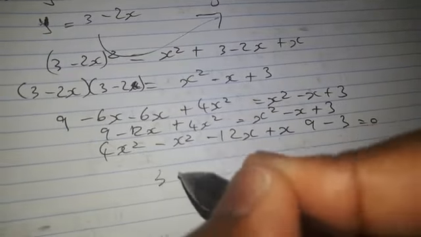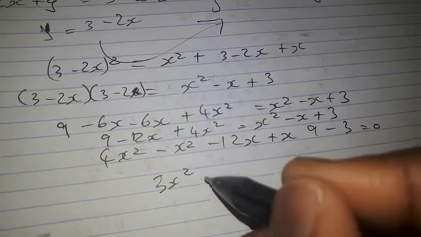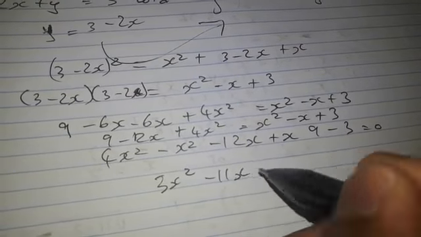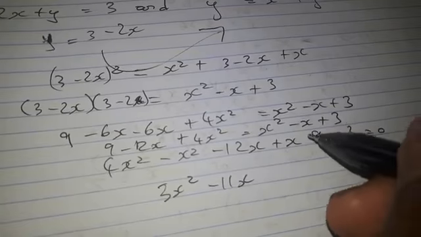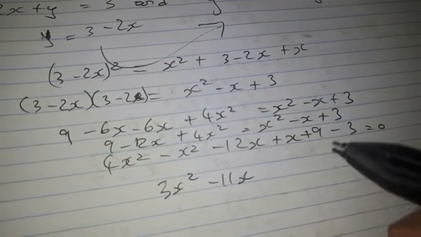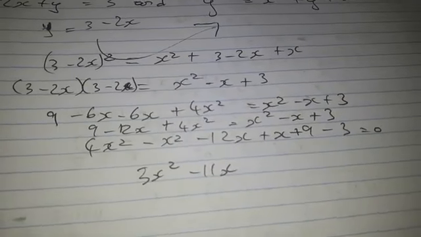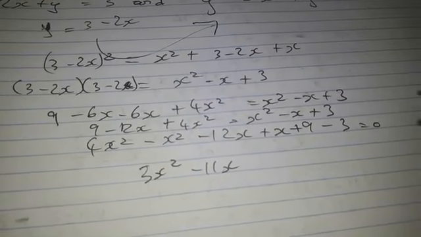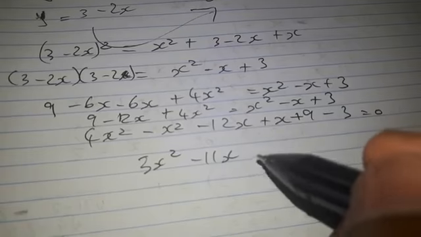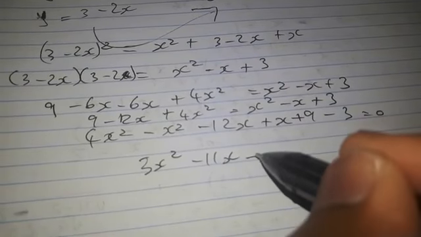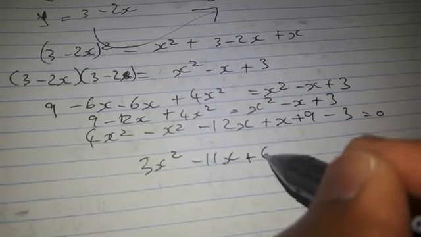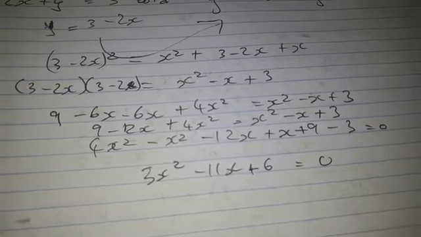So here we're ending up with 3x squared, minus 11x, and 9 minus 3, that's 6. So this is going to be a positive 6, equal to 0.